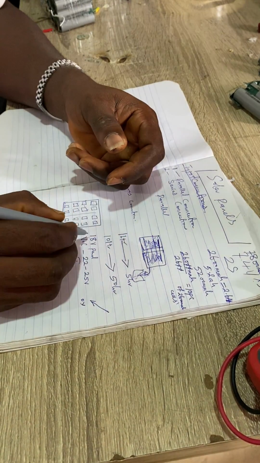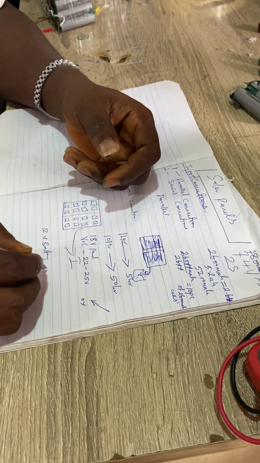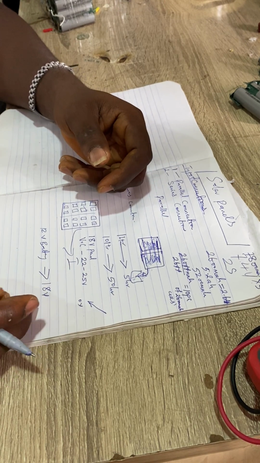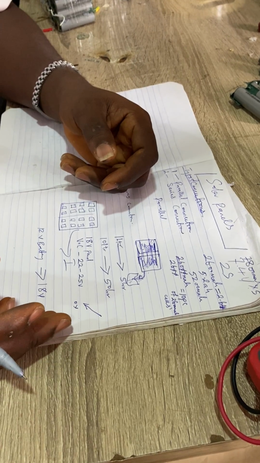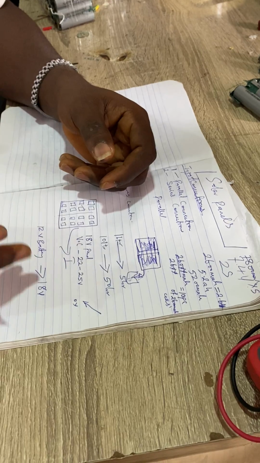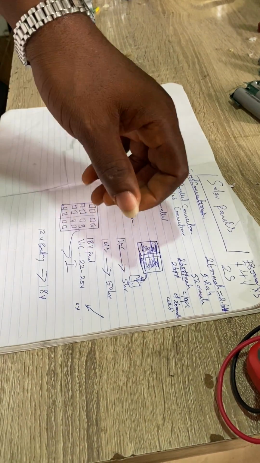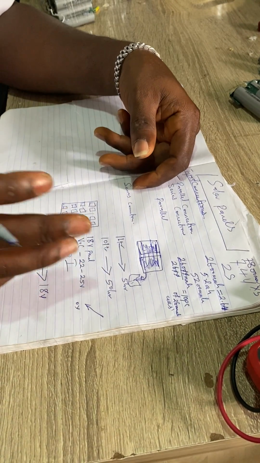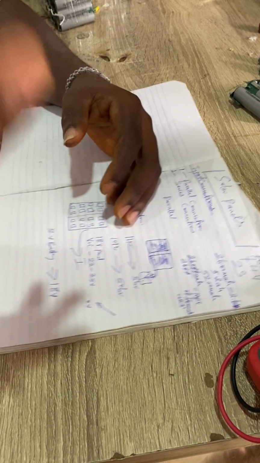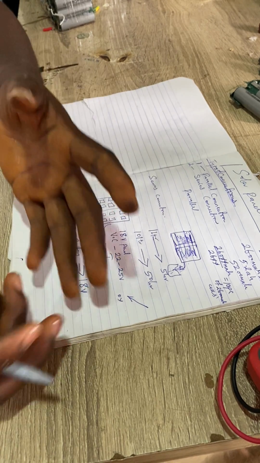So wherever you have a 12 volt battery, your panel should be at least 18 volts to be able to charge this 12 volt battery. So that is it: 12 volt battery, you should have at least an 18 volt panel.